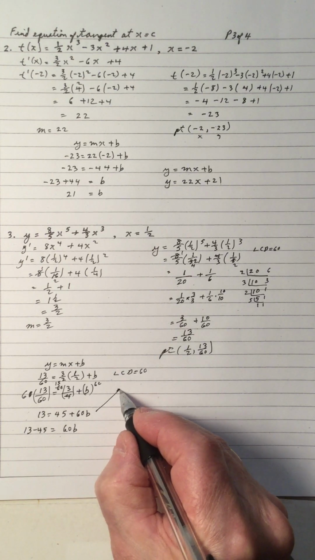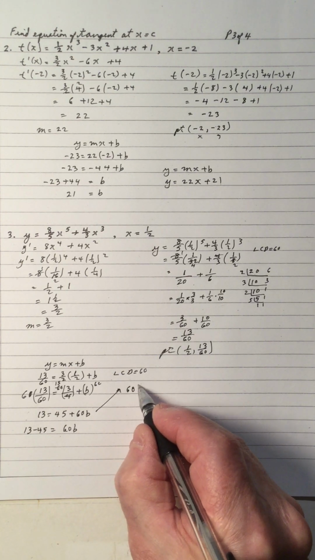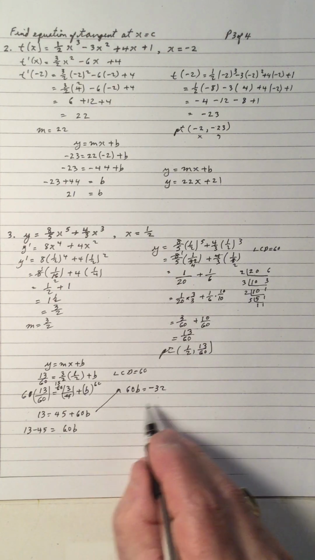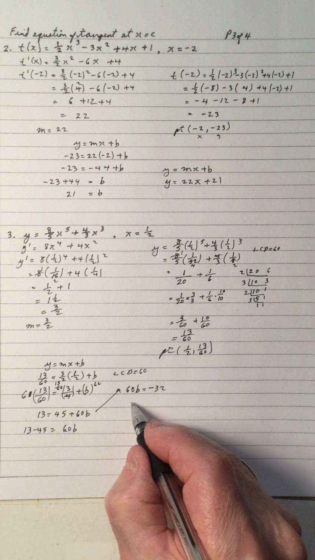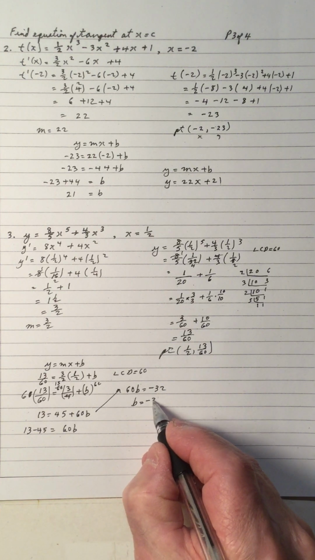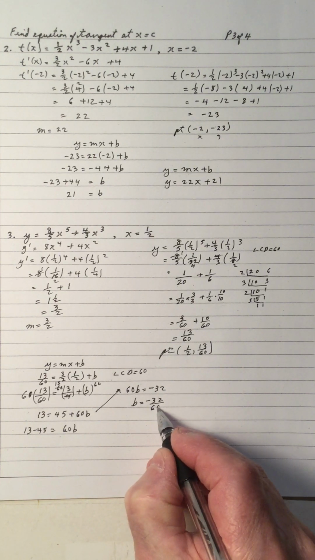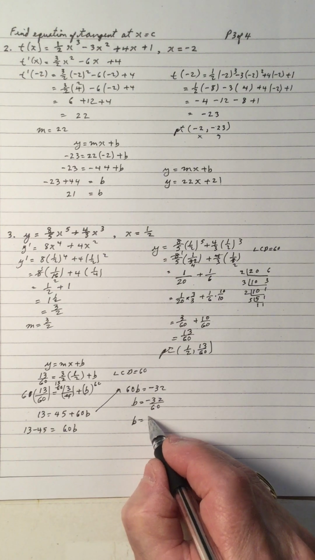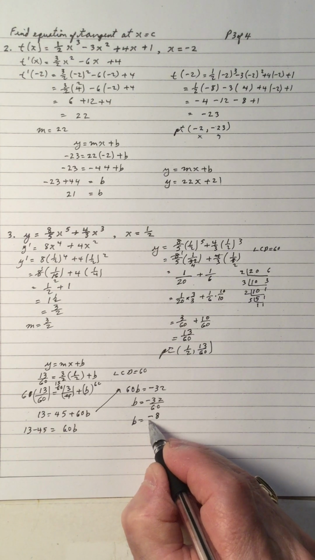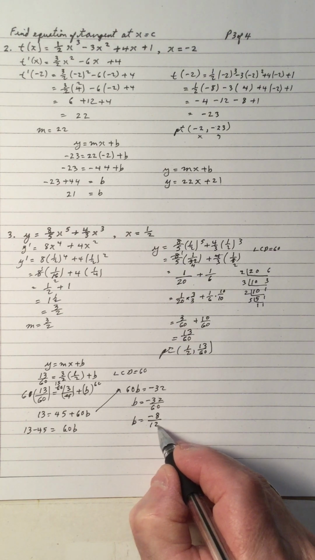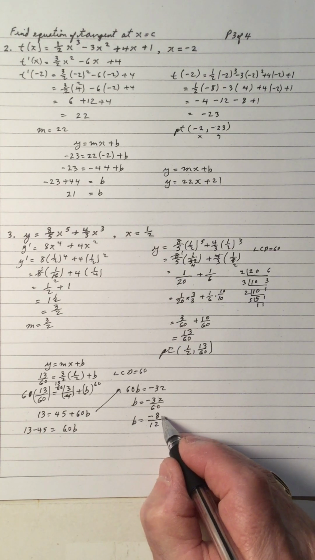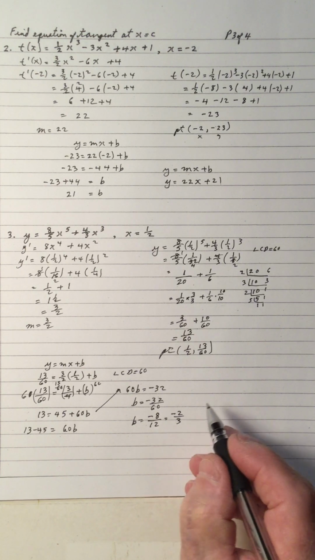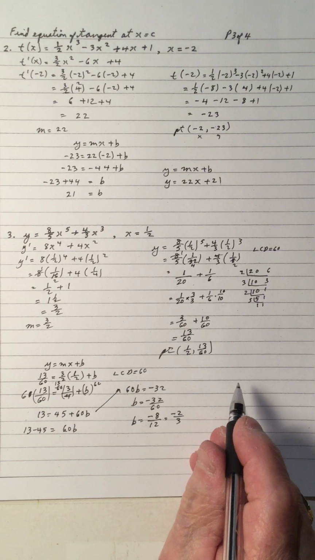So 60b, that's 15 minus 45. So let's go up here. So 60b equals negative 32. So b is negative 32 divided by 60. Reduce that down. We got a 4, so it's negative 8 over 12. And 4 goes into that twice. 4 goes into that 3. So it's negative 2/3.